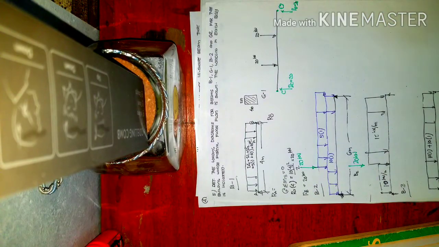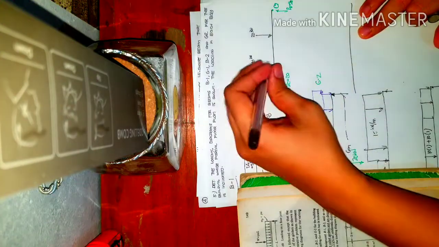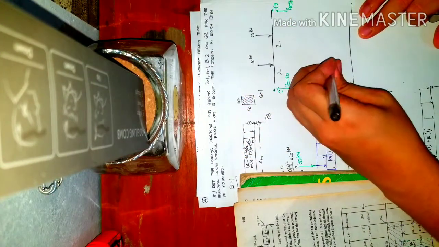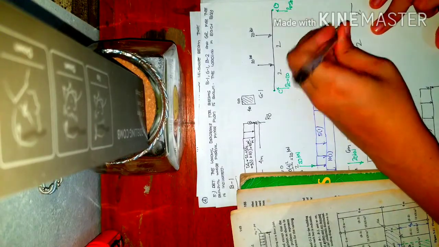Okay, so huwag malilito ha. And then, last will be for G2. So, ang G2 mo, ayun, diretso siya doon sa column. So, okay lang to. So, nangyari lang sa kanya, pakita pala natin ang span ito. So, ito 6 lang, di ba? 2, 2, 2. So, ito 2, 2, 2 din. And then, meron siyang reaction dito.